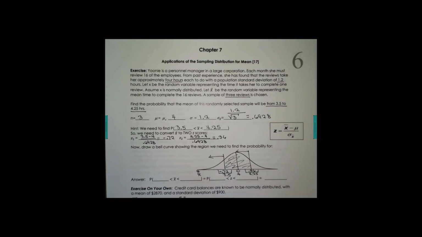Okay, so let's write our probability statement using both sample mean and z-scores just so that you know what we're dealing with. The probability that the sample mean will be between the 2 numbers we were asked about, 3.5 and 4.25, is the same as the probability that the z-score will be between the 2 z-scores we found, negative 0.72 and 0.36. What is that probability?